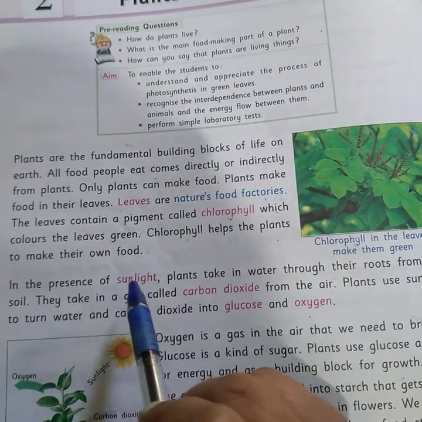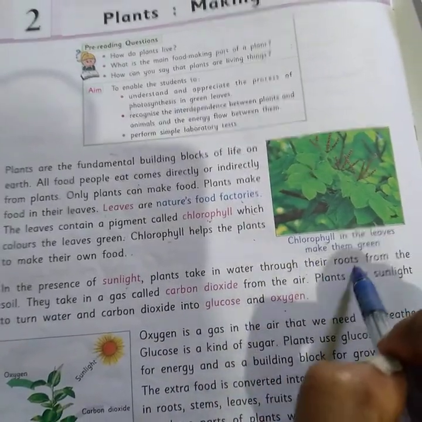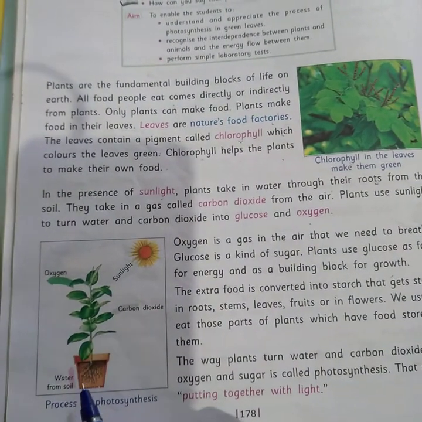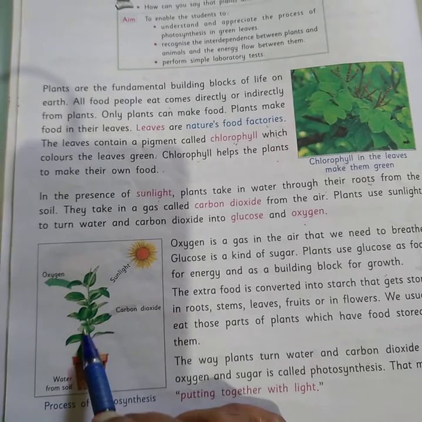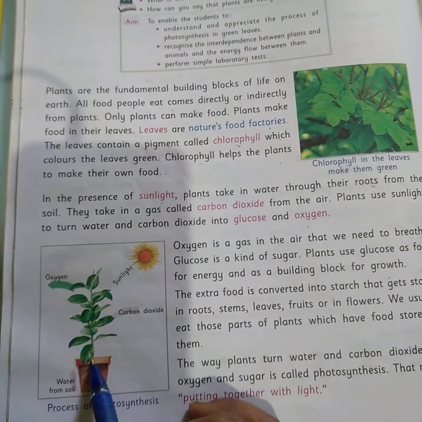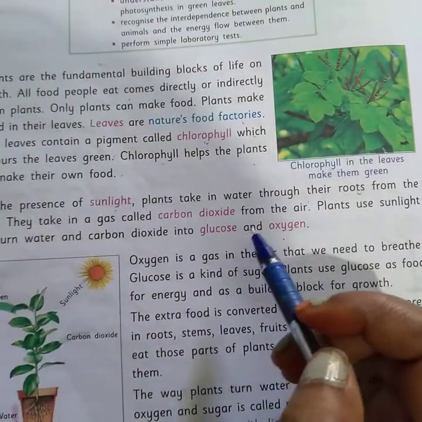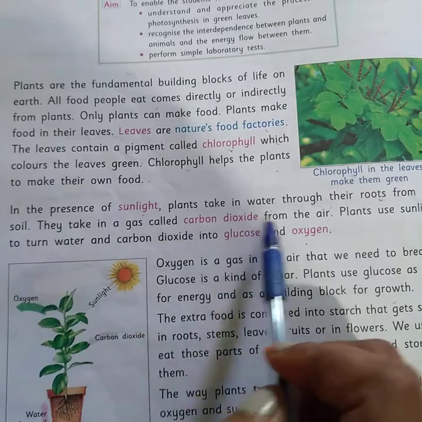In the presence of sunlight, plants take water in through their roots. Whenever we water plants, the roots absorb water and transfer it to all parts of the plant with the help of stems and branches. They also take in a gas called carbon dioxide from the air.